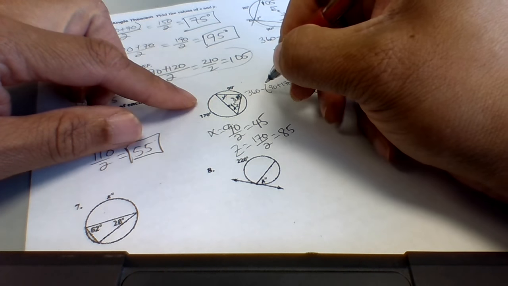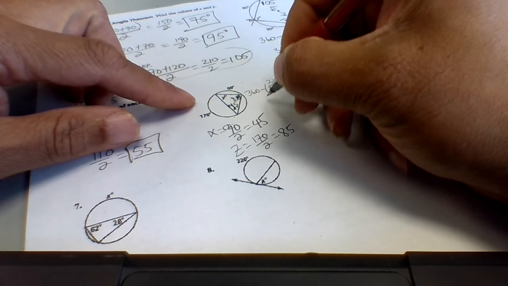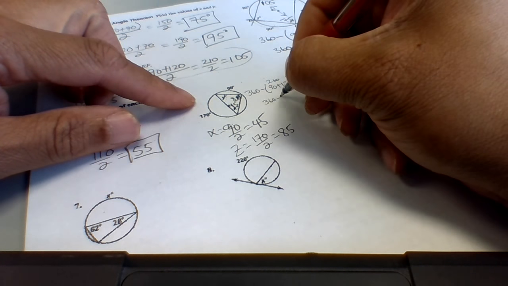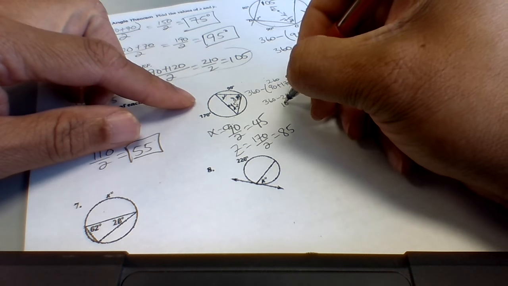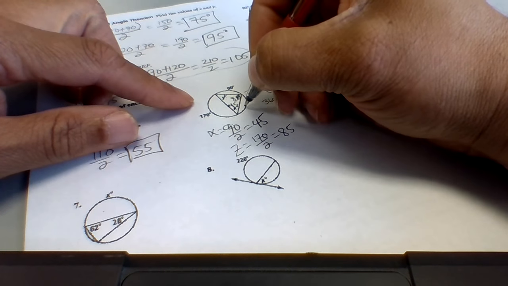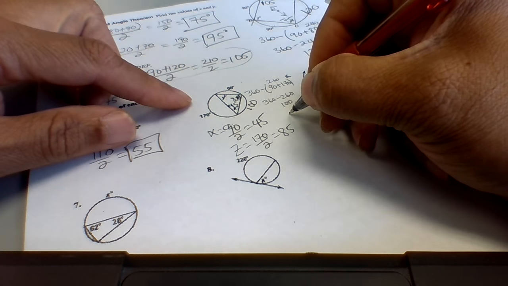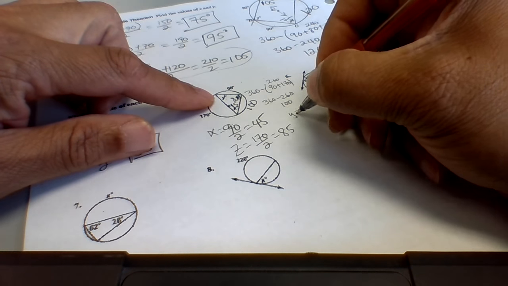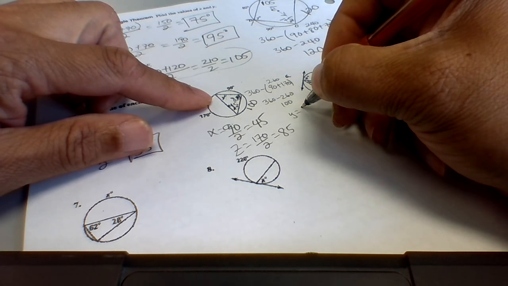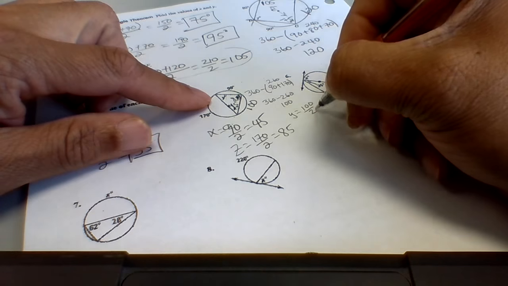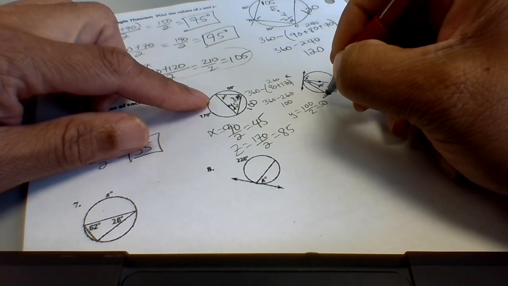So 90 plus 170 is 260. So 360 minus 260 is 100. So this arc is 100. So to find Y, it's going to equal 100 divided by 2, which is 50.